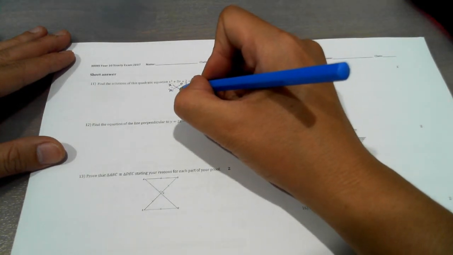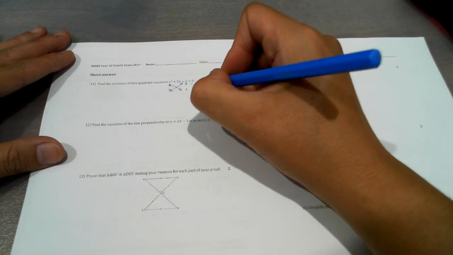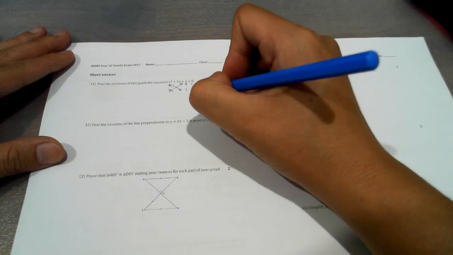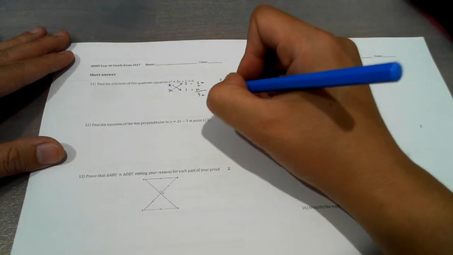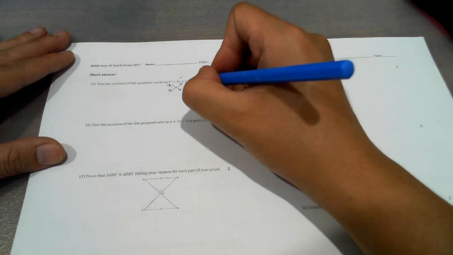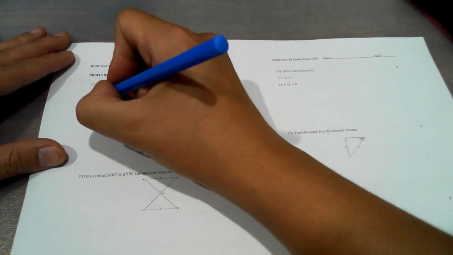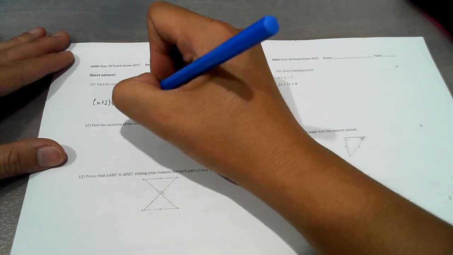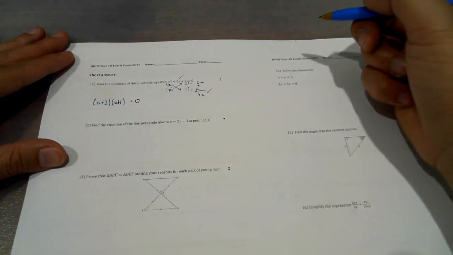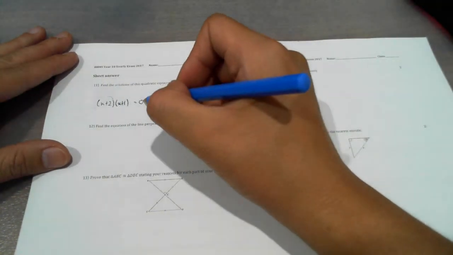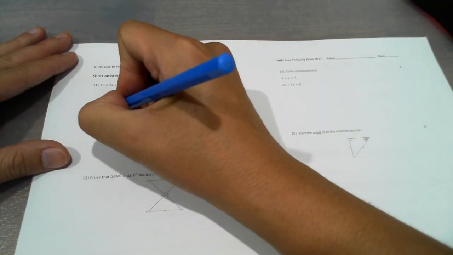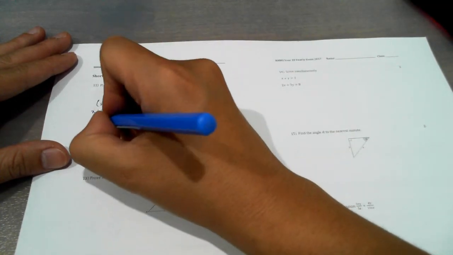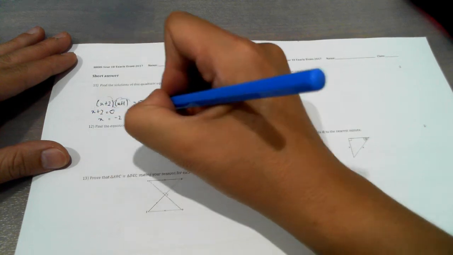Okay, times along the diagonals to check. So x times 1 is x, x times 2 is 2x. When I add these together, I should get the middle term. I got 3x. That equals this. So when I write it, I read it across like this. So x plus 2, x plus 1 equals to 0. So to solve this equation, all you have to do is you make this bracket equal to 0. You make this bracket equal to 0. It's called the null factor law. Okay, and then you just solve it.